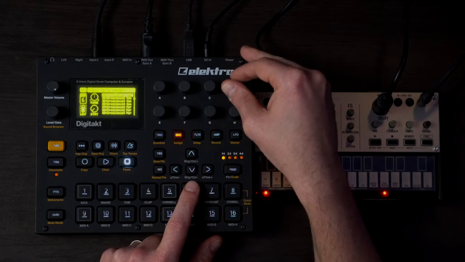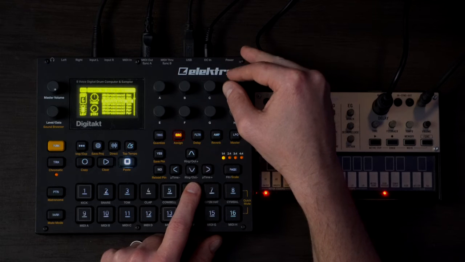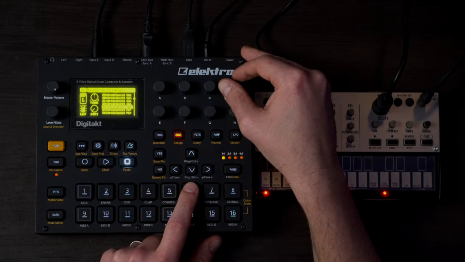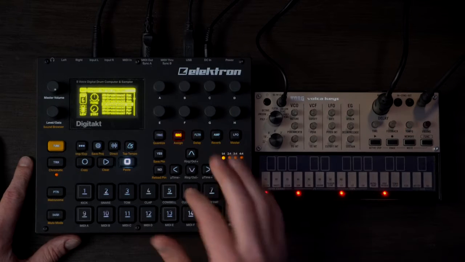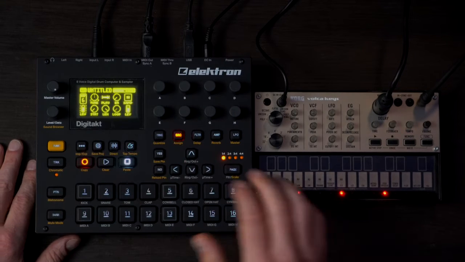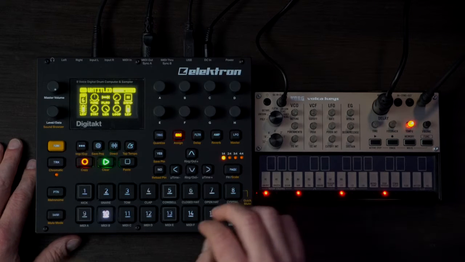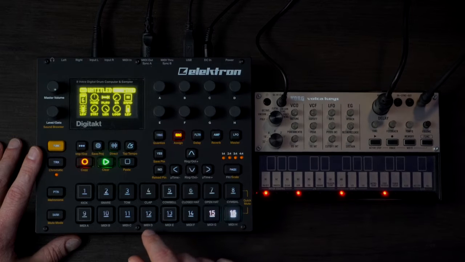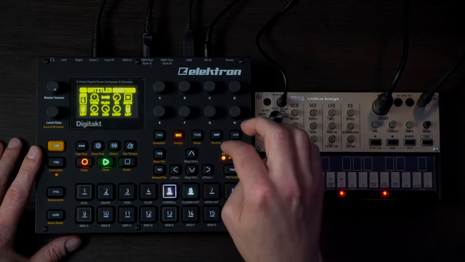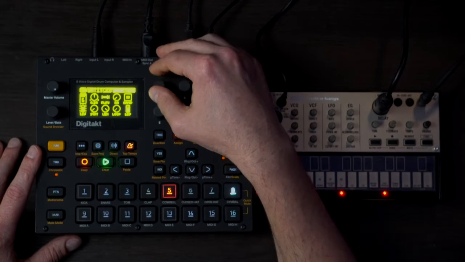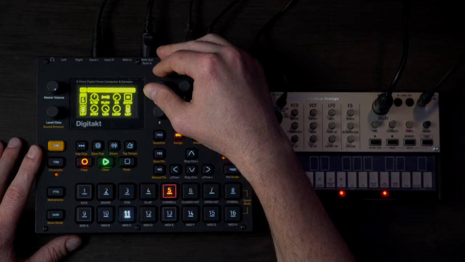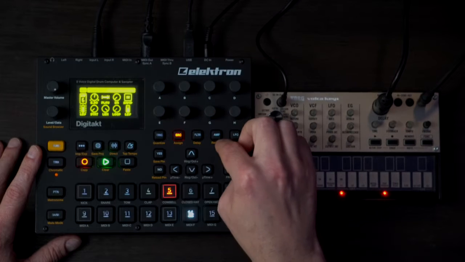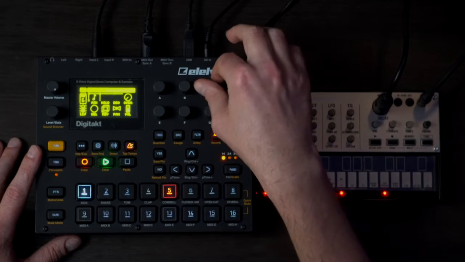What else we got? Maybe. We'll use this one, this gunshot here. So. And let's pitch it up. Go to the amp.